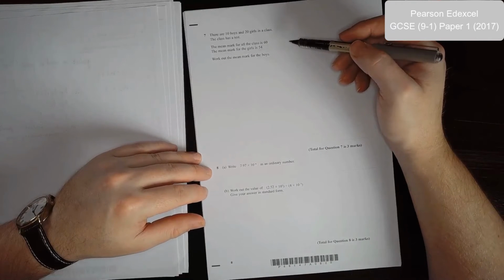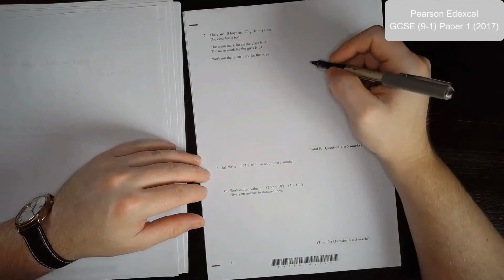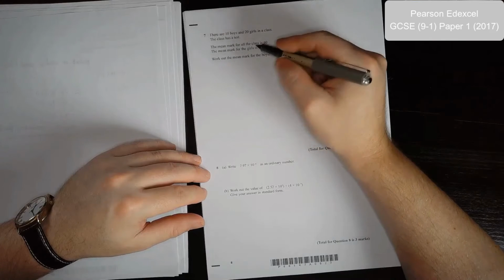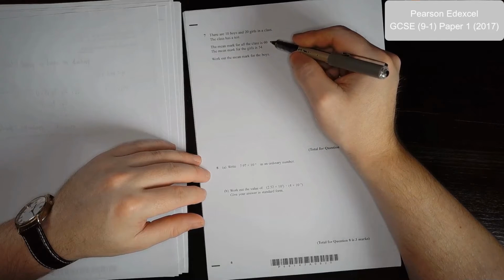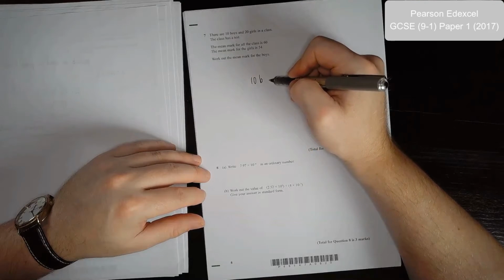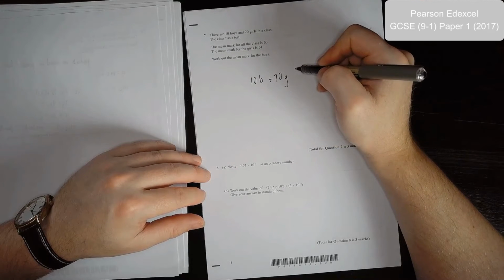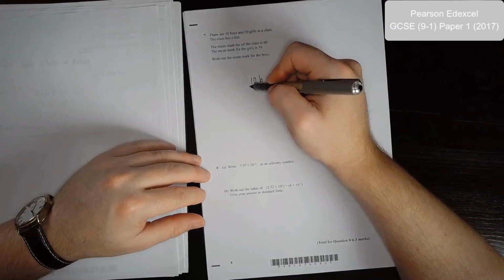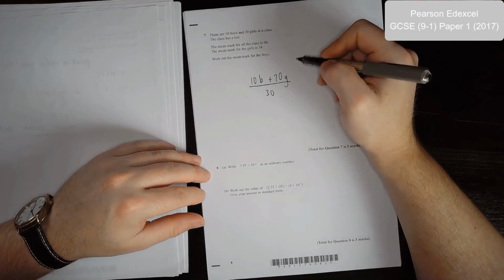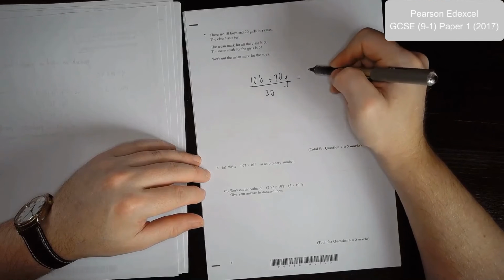So let's have a think about this. So let's turn each statement into an equation. So the mean mark for all the class is 60. So that means 10 times the boys' average plus 20 times the girls' average all over 30, which is the total number of students in the class, must equal 60.